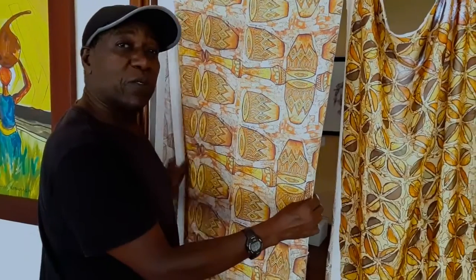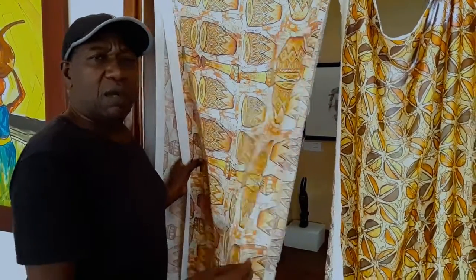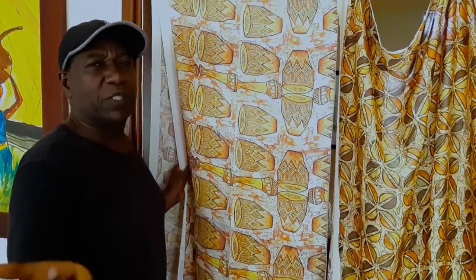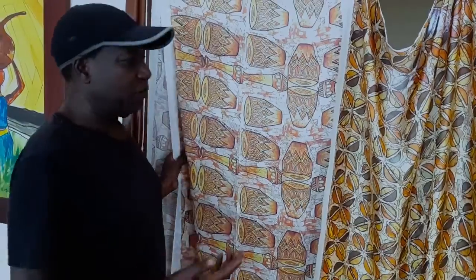My name is David Kibuuka. I am a modern batik art instructor. We've been doing portraits, landscapes, and other subject matter in modern batik. But this time we're focusing on textile. Textile is becoming very key today. We wear fabrics most of the time.